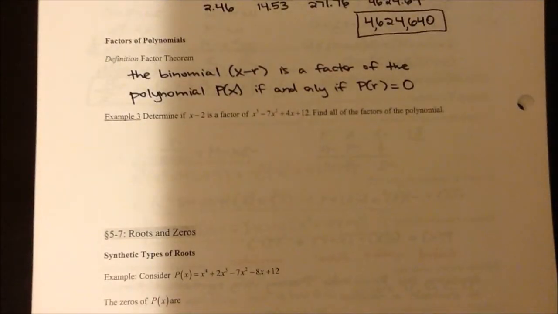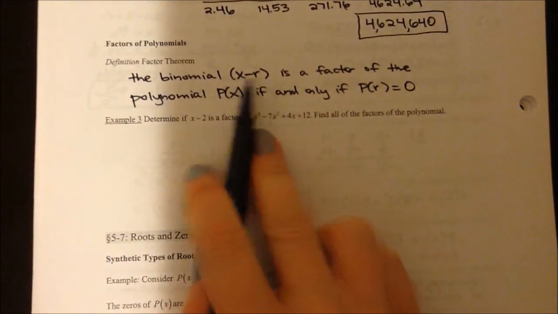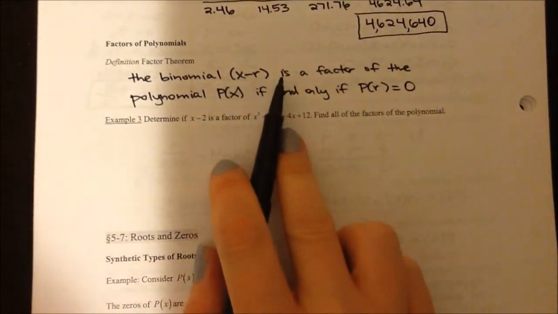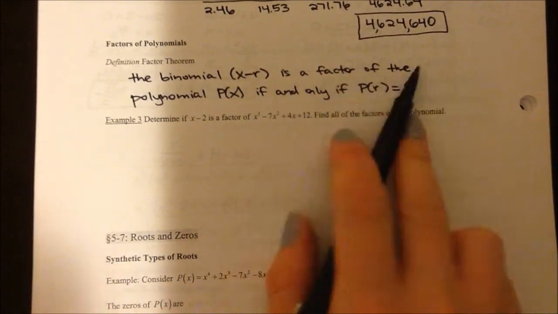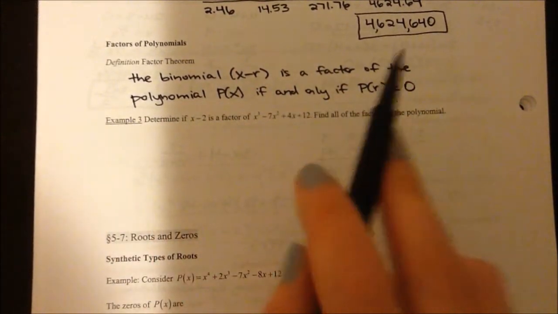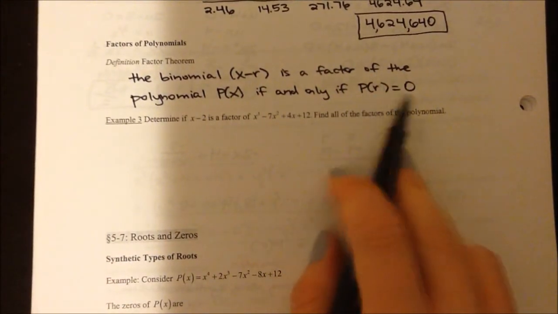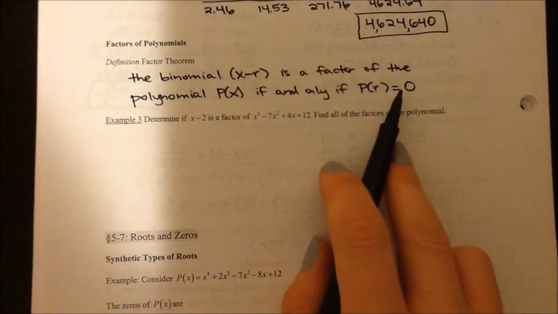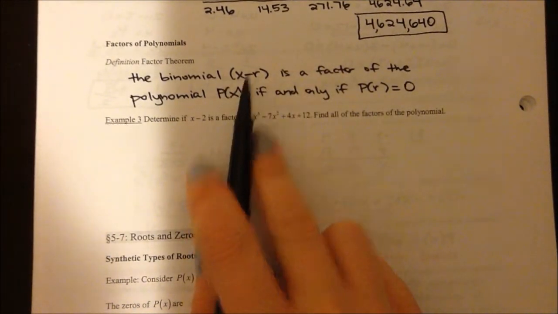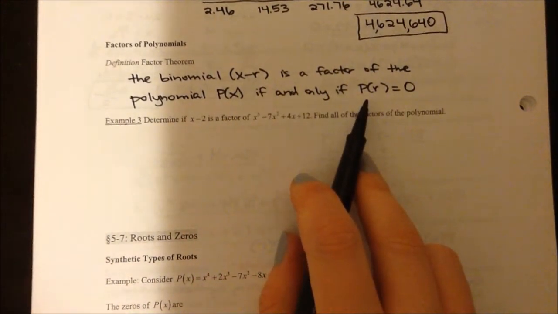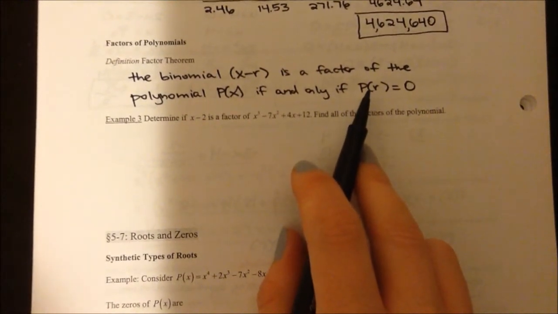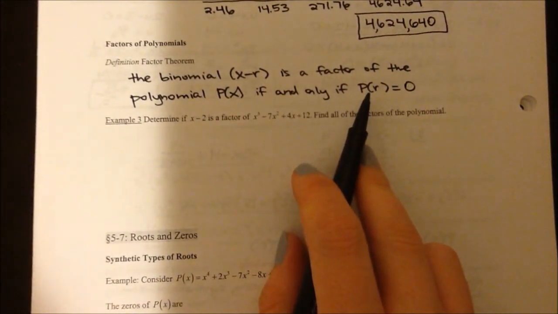Okay, so once we get that written down, I'm going to explain it a little bit. It's not crazy complicated. It's a little bit weird to understand. So what this tells us is that the binomial, so x minus r, let's say it's like an x minus 4 or an x plus 3 or something like that, is a factor of the polynomial if and only if p of r gives you 0. What that means, because remember we've been talking about this remainder theorem, is that there's a remainder of 0 when I divide it in. So if I try to divide in this binomial, I get a remainder of 0, which means it divides in evenly. And so if it divides in evenly, that means it's got to be a factor.